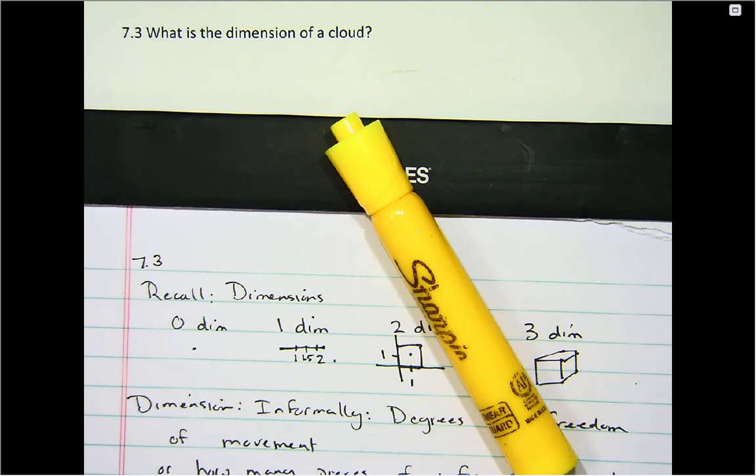So the problem is, where's the edge? Right? Where's the edge of the cloud? It's kind of fuzzy. I mean, it doesn't have substance that you can grasp. So a cloud's not quite 3 dimensions because you can't really measure its height, depth, and width. But it's certainly not 2 dimensions because it does have thickness. If you put a plane through it, it sticks out on either side.